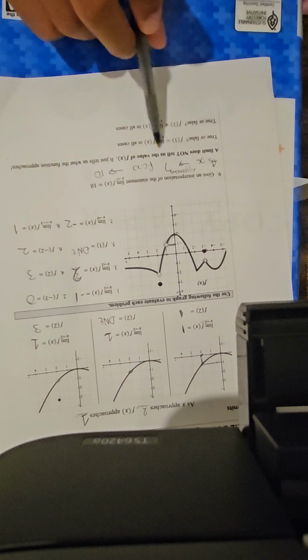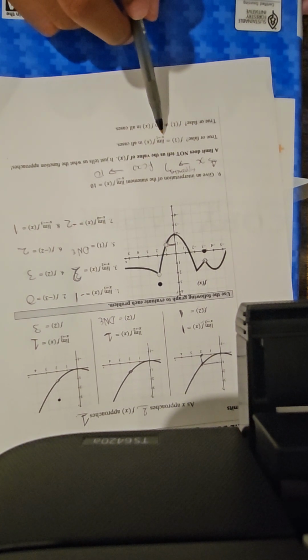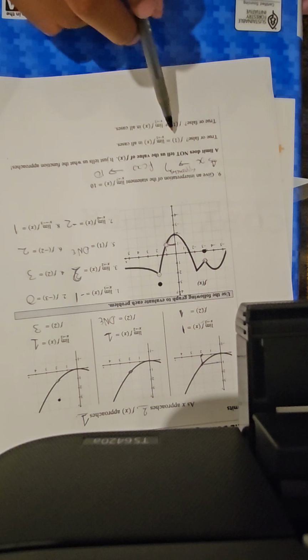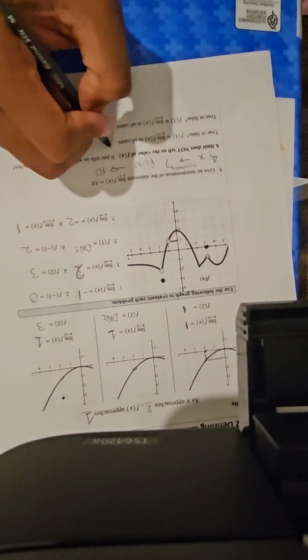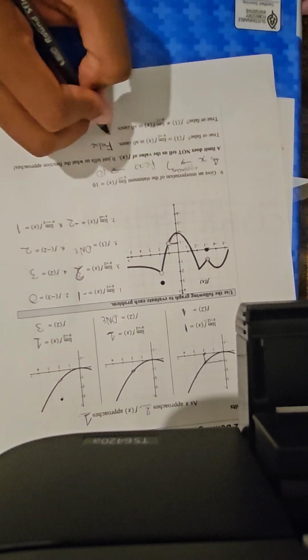And the limit does not tell us the value of f at that point. Okay, true or false: f of 1 equals the limit of f of x as x approaches 1 in all cases. This would be false, and then f of 1, that would be true. So that is a wrap up of the basic parts of 1.2.